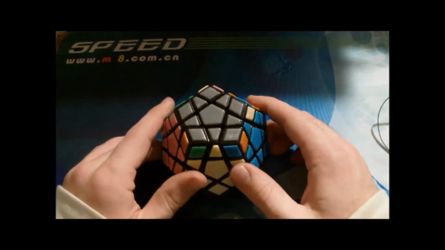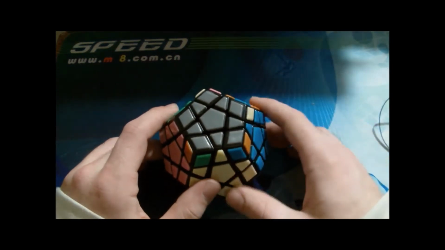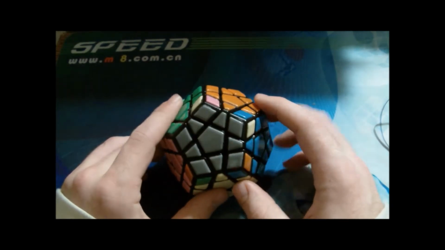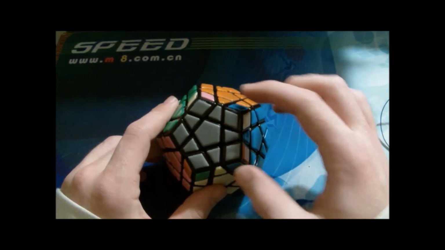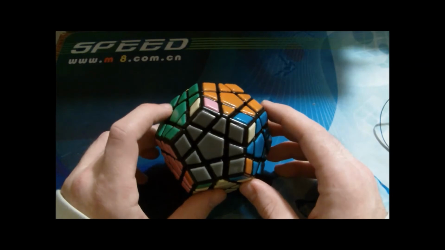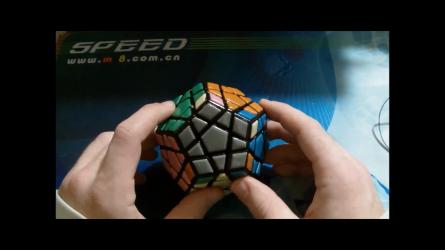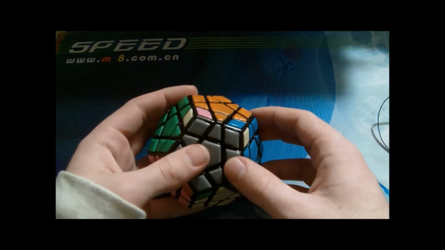Alright, so this is the next 2+2 swap case. These 2 are swapped and these 2 are swapped. And I recognize it by putting the block on the left, and these 2 chameleon eye things, they match this face. So this is basically just a 3x3 E-perm, and that's exactly what I do. So I do this.